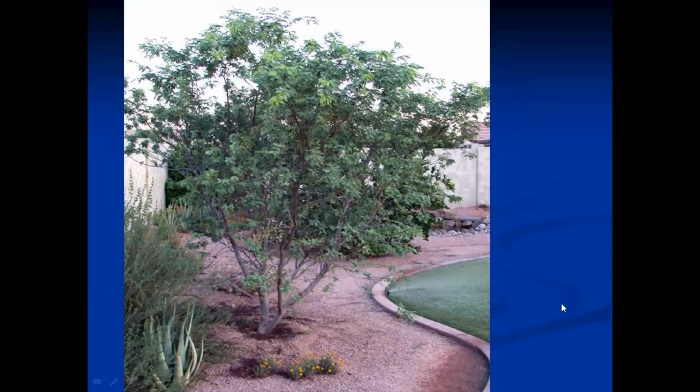And here's a young landscape that is an example of a couple of things. First of all, of course, it has some grass, and it has a granite mulch or ground cover, along with some desert adapted plants. This is a young tree right in front. But notice that there is open space. It's not completely filled with plants.